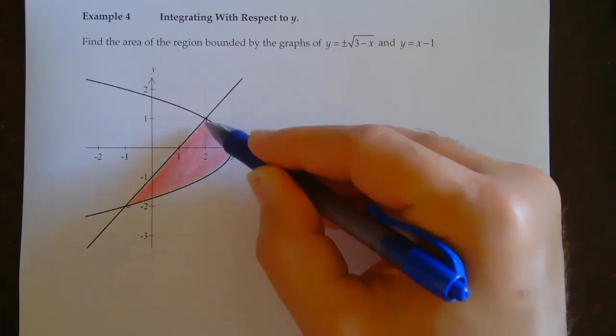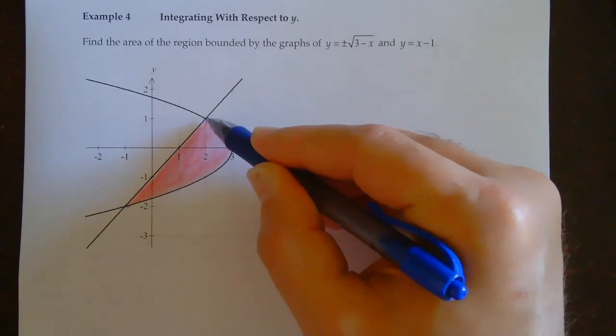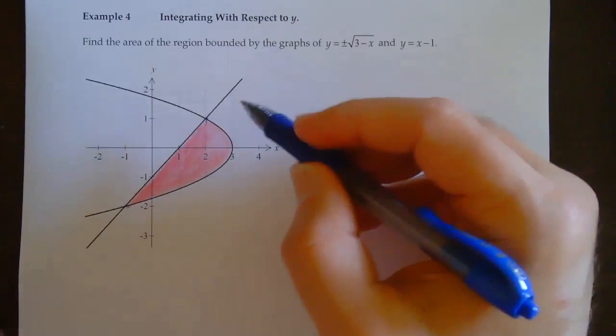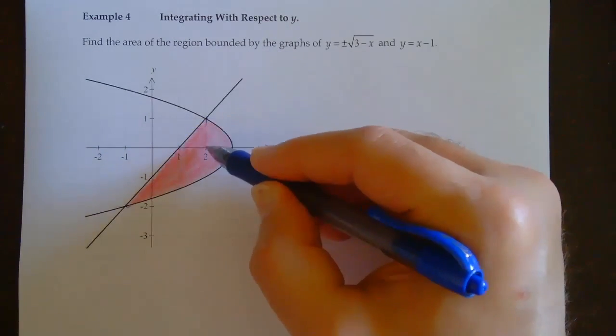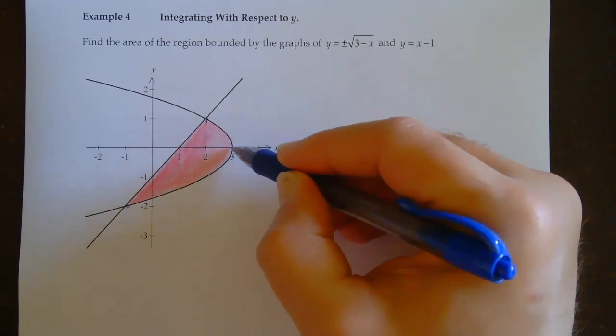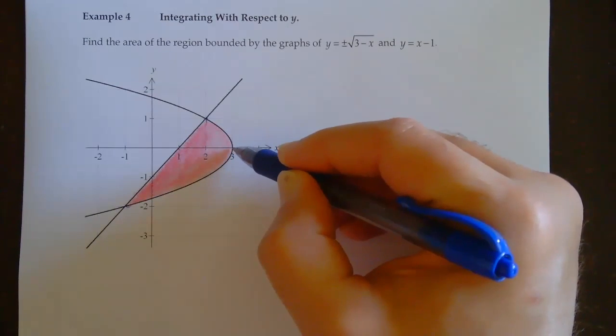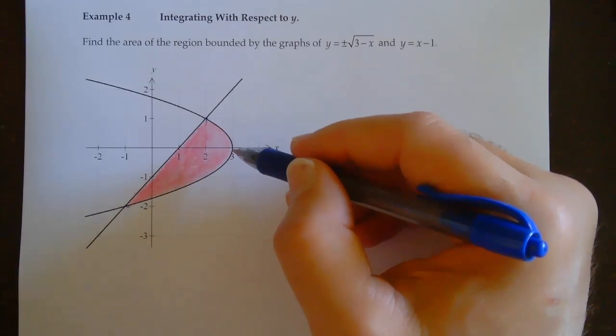And then all of a sudden it switches, and then we'd have to use two integrals to do this. So this is possible. Then we would start integrating from this intersection point to the furthest right point, which would be right here. You'd have to find the vertex of this to know that's right at 3. All right, so that's one way of doing it.